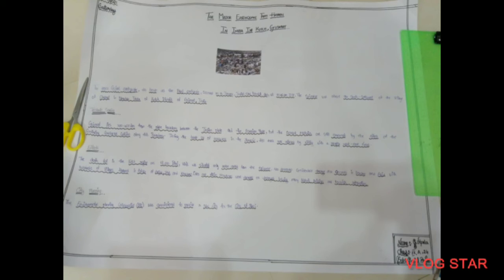The major earthquake that happened in India, Kutch, Gujarat. The 2001 Gujarat earthquake, also known as the Bhuj earthquake, occurred on 26th January, India's 52nd Republic Day, at 8:46 a.m. IST. The epicenter was about 9 kilometers southwest of the village of Chobari in Bhachau Taluka of Kutch district of Gujarat, India.